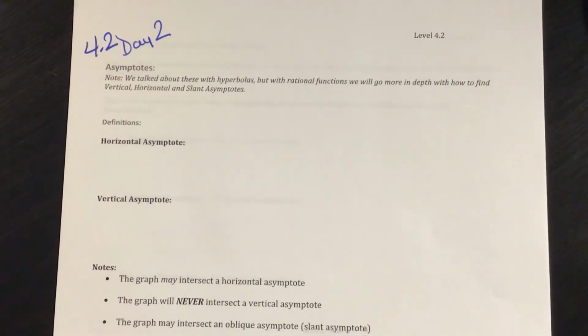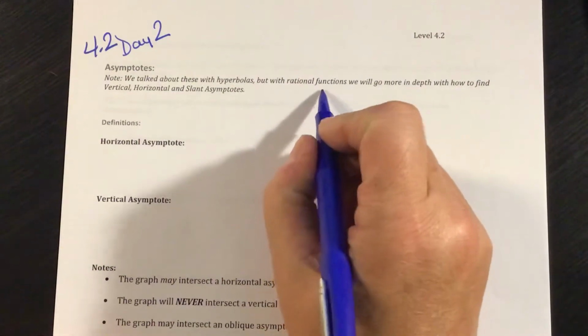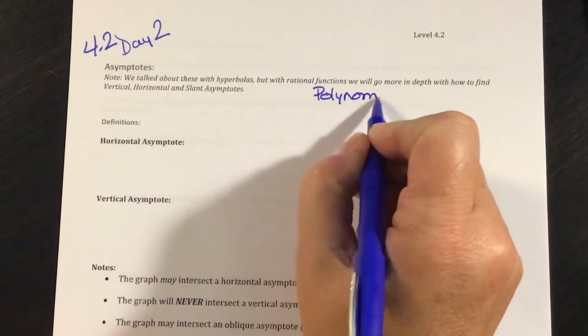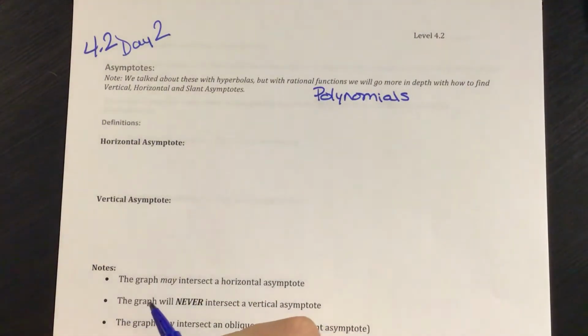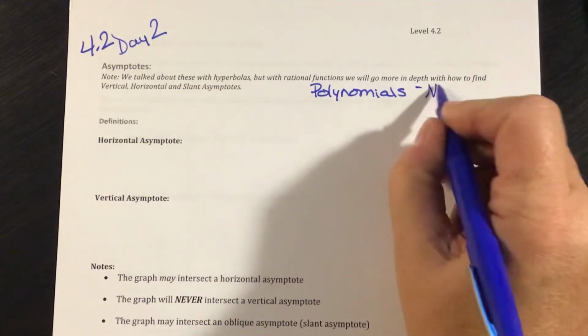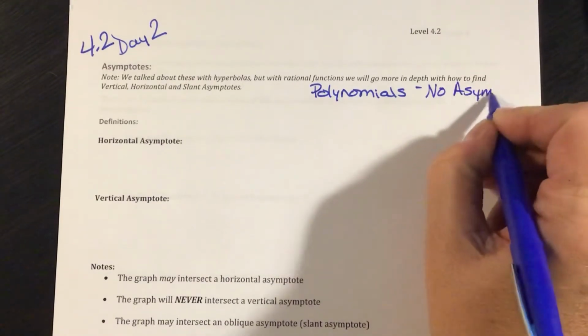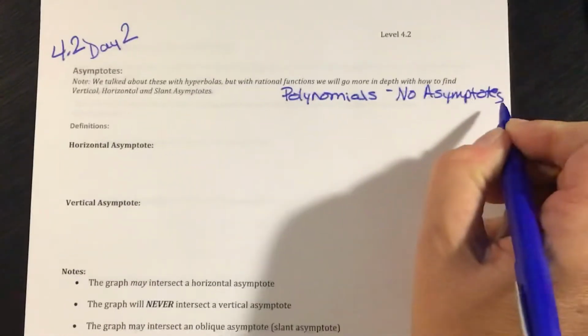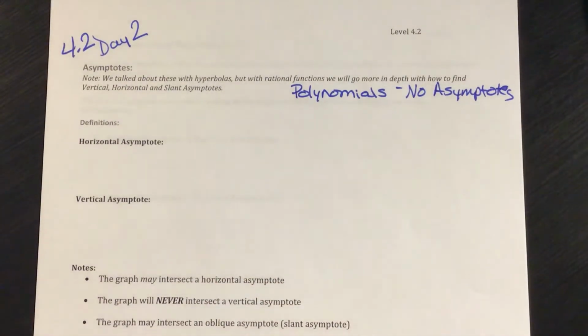All right, so finishing up section 4.2, we're going to go into a little bit more discussion about asymptotes. Going to go a little bit more in depth. We talked about asymptotes a little bit when we were working with hyperbolas, and we will see them often with rational functions. But when we were working with polynomials, okay, just a general polynomial, there are no asymptotes. Okay, so polynomials don't have asymptotes.